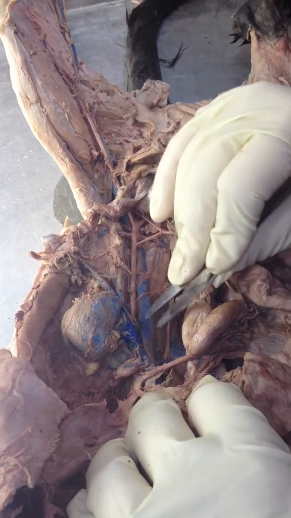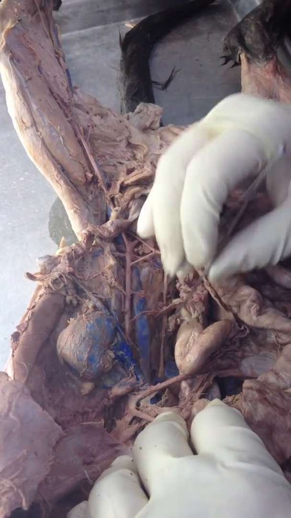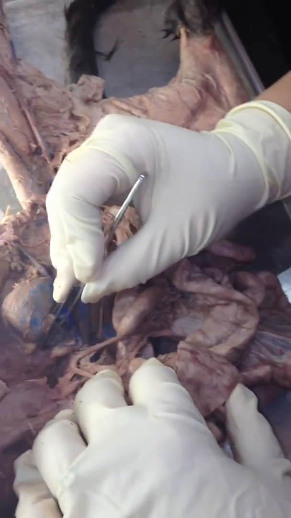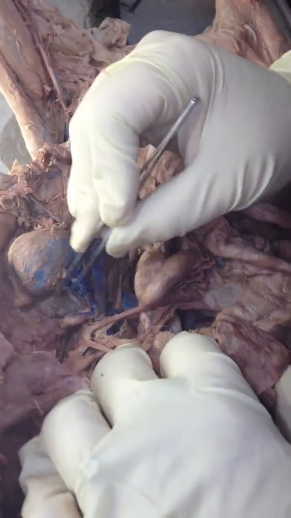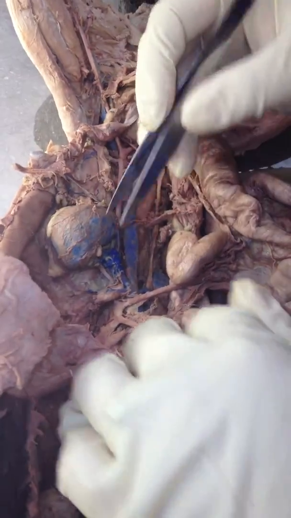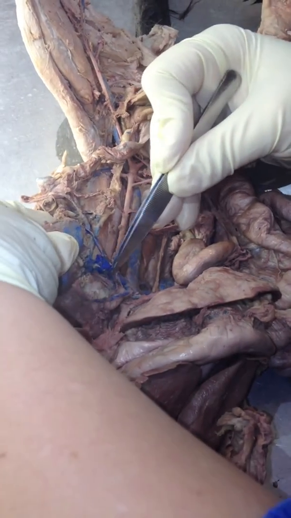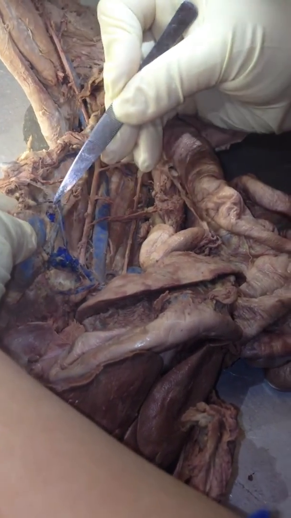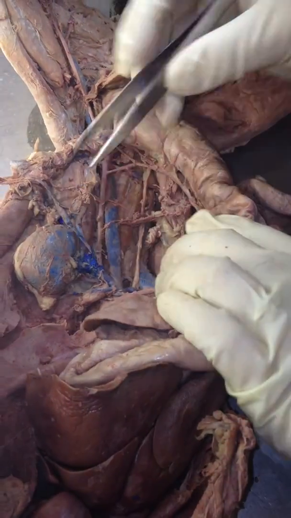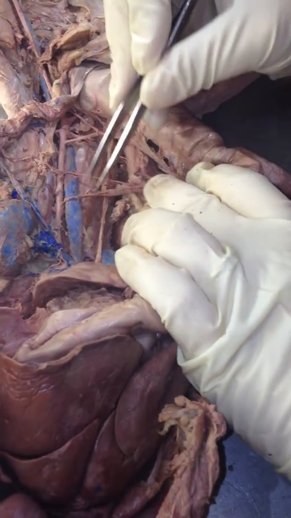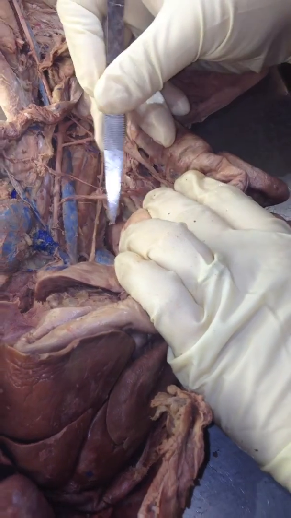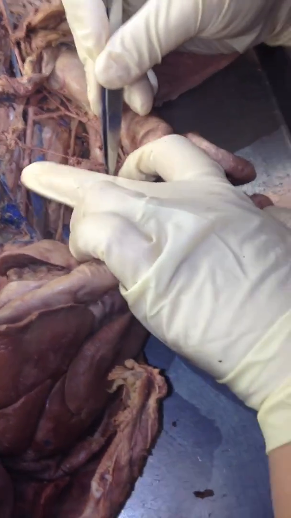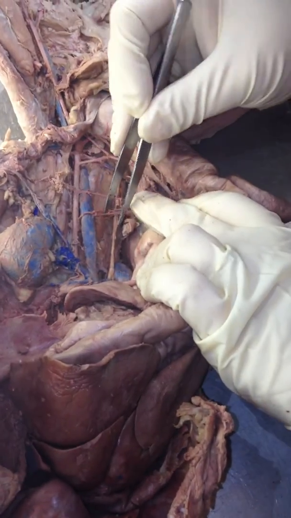Veins. Okay. Big guy, posterior vena cava. This one, adrenolumbar vein. This one, renal vein. That guy, genital vein. And there is another one coming off that didn't stain terribly well, but there it is. You can see it coming off of the vena cava. It just didn't stain.